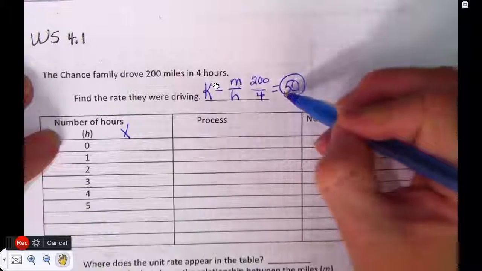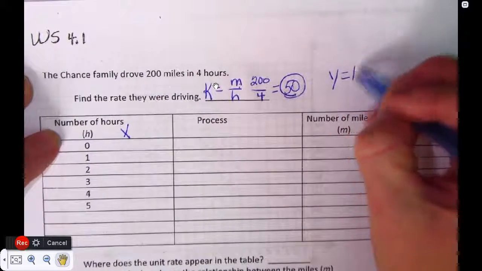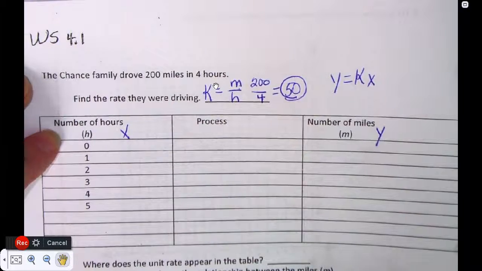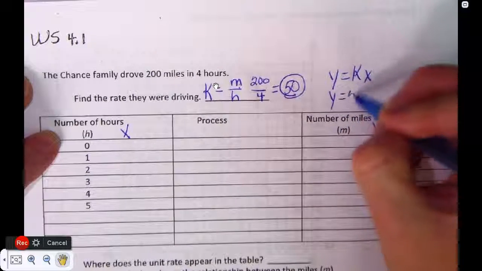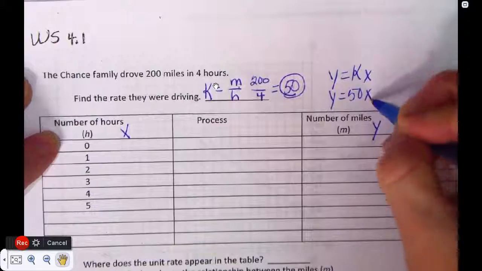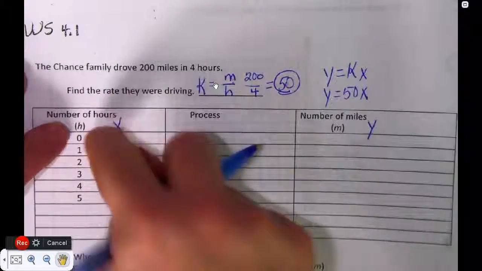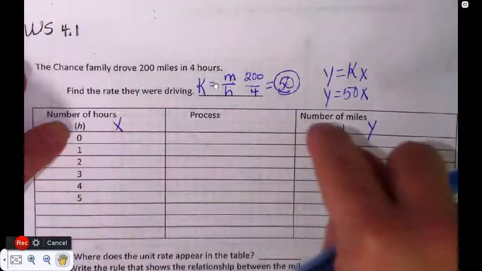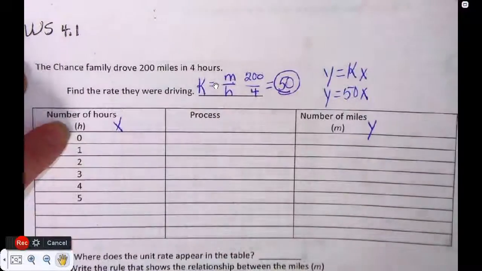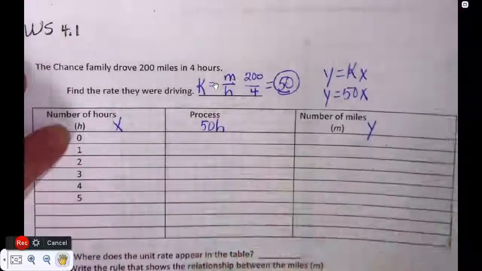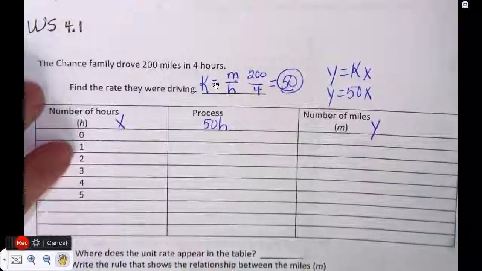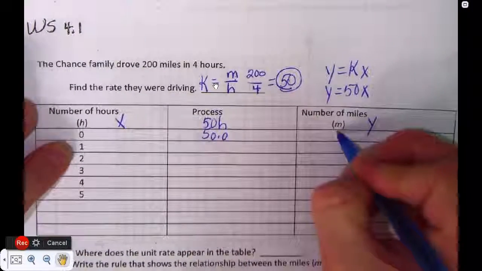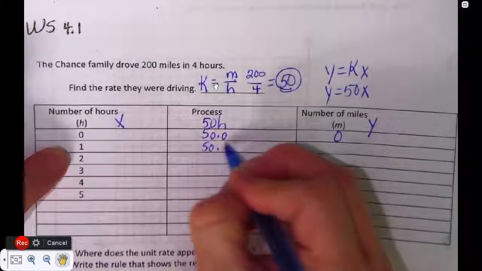So, since there's a constant of proportionality, then we know we can write it in this form: y equals kx. So what is k? k is 50. So we know we're going to multiply the x by 50 to get the y. But you need to be able to intersperse the variables. So I want to do 50H right now. 50H. So I'm going to go 50 times 0 and get 0. Keep going all the way down till you get to 5.